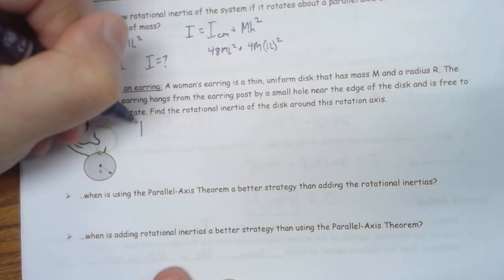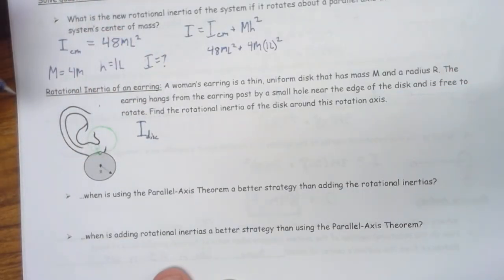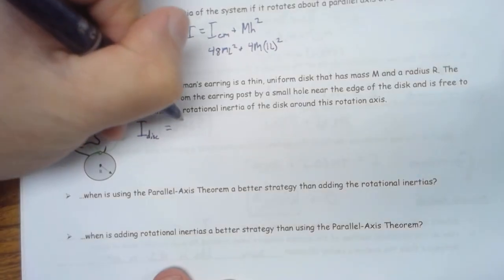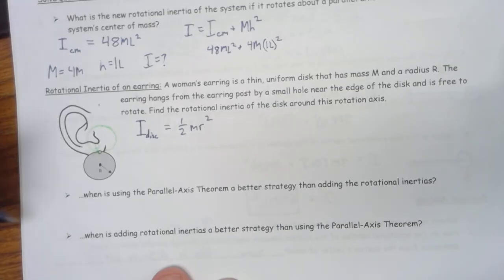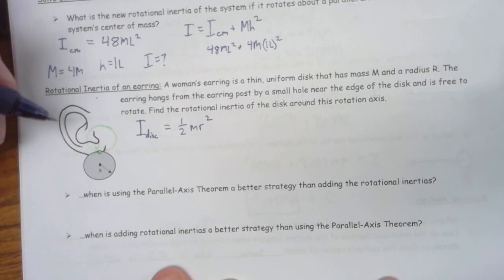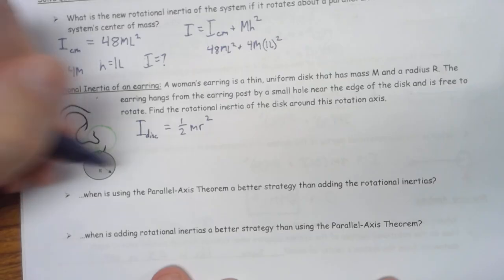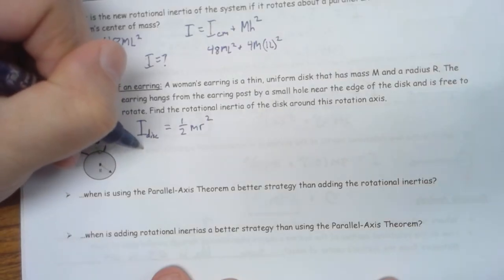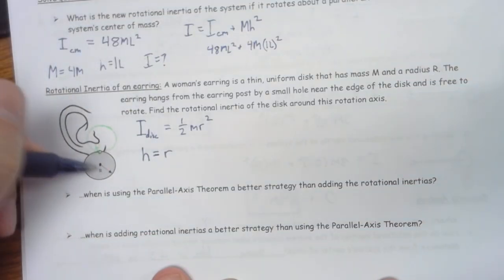So here's my question. What is the I value for a disk or a cylinder? Okay, so if I have 1/2 mr squared, that's pretty convenient for a disk. And not just that, but the mass of the disk is just going to be the mass of the disk. The H value that I need is going to be R. Yeah, it's the radius. It's how far we're offset by. This pivot point is one of the radiuses away from the center.